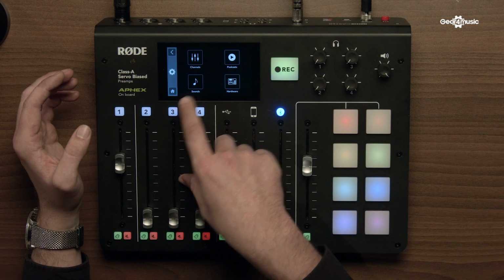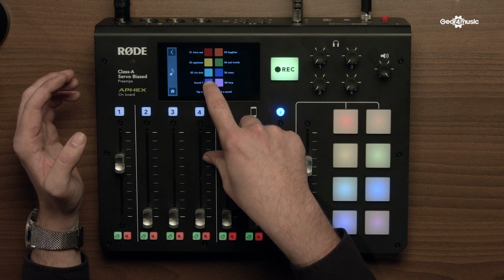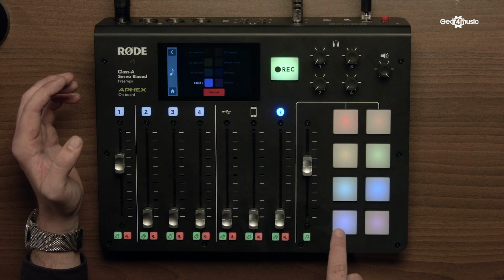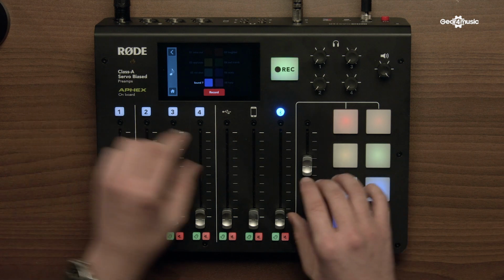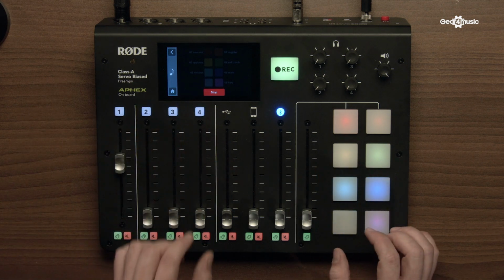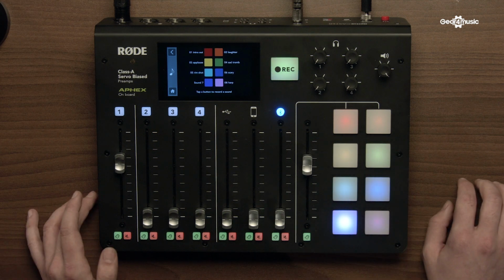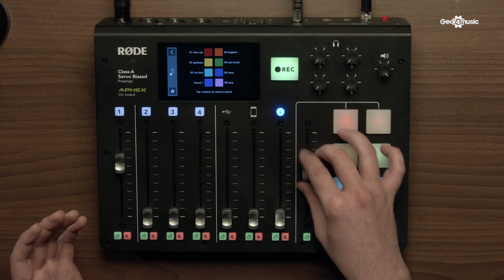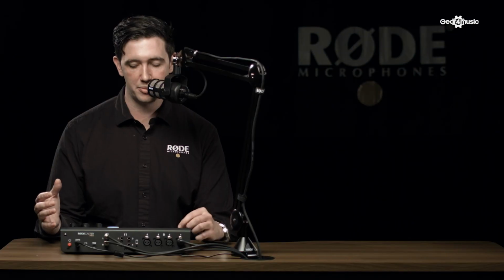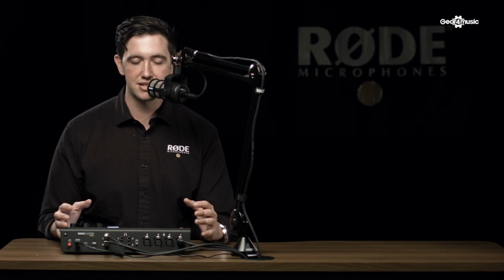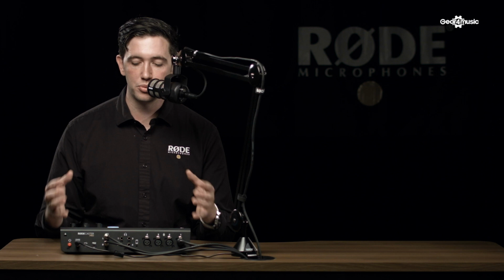You go into the settings menu, then sounds, and then I'm going to tap on this pad right here, sound pad 7, and record my own voice just like this. RØDECaster Pro. And now I can turn up that sound, RØDECaster Pro, and I can play it back just like that. So it's a really handy way to be able to get your audio running straight into the RØDECaster Pro to have really professional sound.